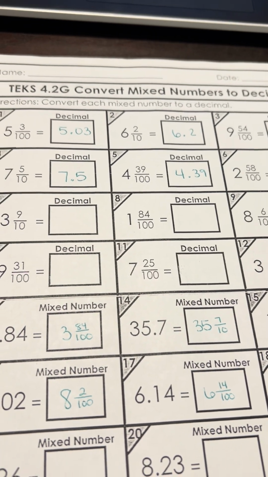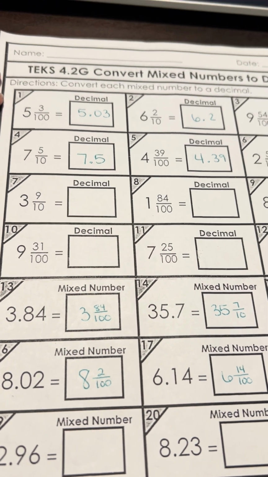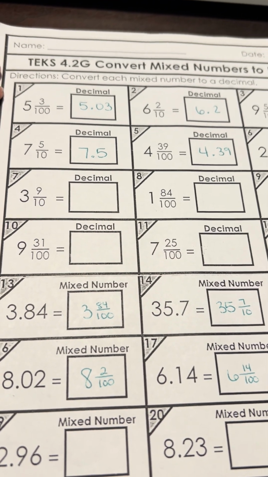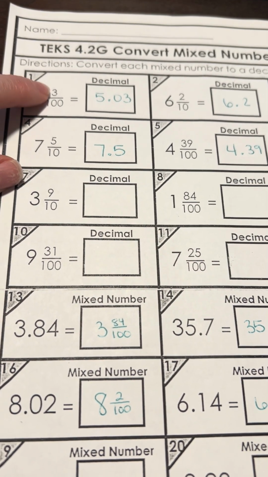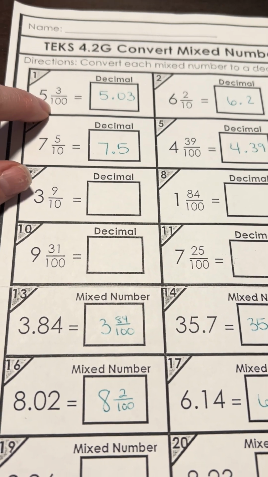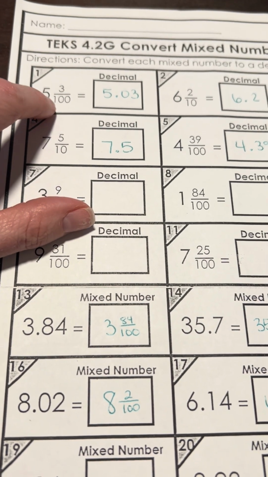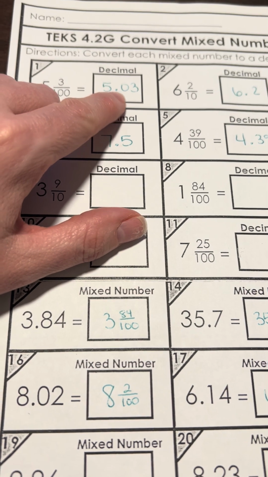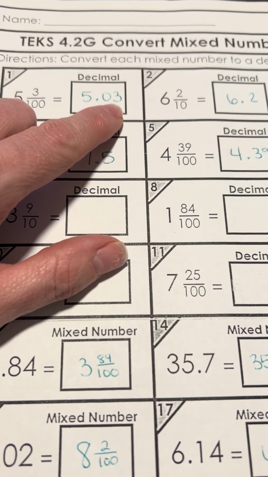Okay, let's talk about converting mixed numbers to decimals and decimals to mixed numbers. When we're taking fractions and putting them to decimals, we have to look. The first one says 5 3/100ths. So remember, we're going to write 5 because it's our whole number. That and stands for your decimal, and 3/100ths. Remember, hundredths is 2 places after the decimal.